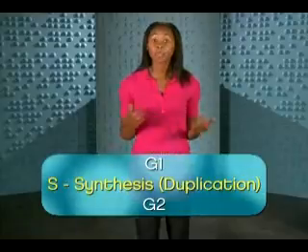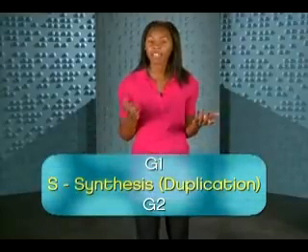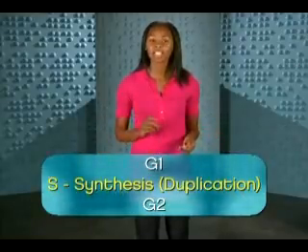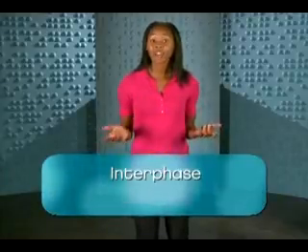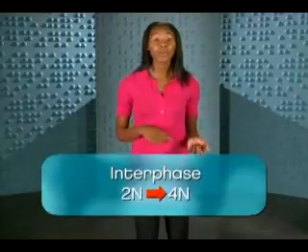The reason for this is simple. Since the cell is going to be splitting from one cell into 2 cells, and since both of these daughter cells are exactly the same as the original, it's going to need 2 sets of those original chromosomes. You guessed it, in interphase, the cell duplicates its chromosome count from 2n to 4n. Let's see what it looks like.